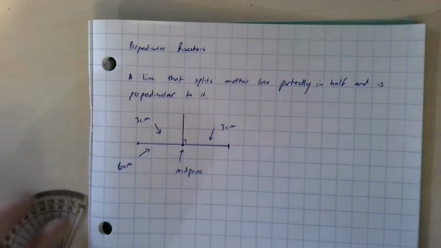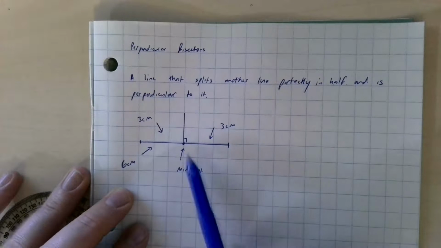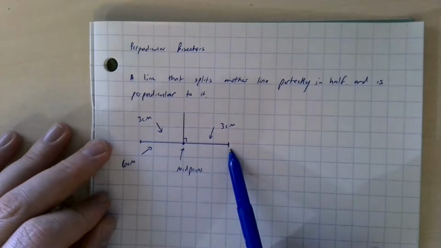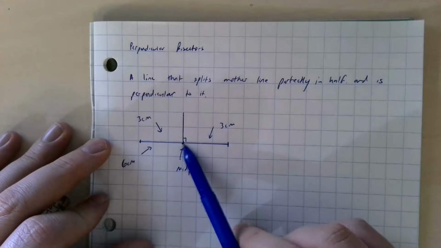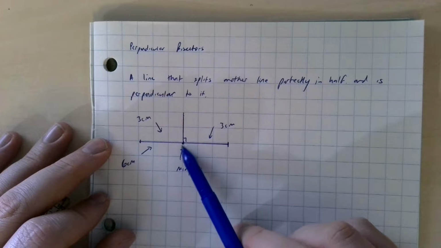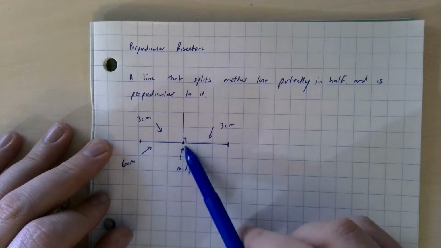Okay, so I have an example here. Without my perpendicular bisector, I can just talk about bisecting. This line from here to here is 6 centimeters long. That means the halfway point is 3 centimeters. So what I did was I measured 3 centimeters and 3 centimeters, and I put a dot here. This is called my midpoint. Actually, it's not called a bisector. It's just called the midpoint. If I have a line that passes through my midpoint, it's bisecting the line.